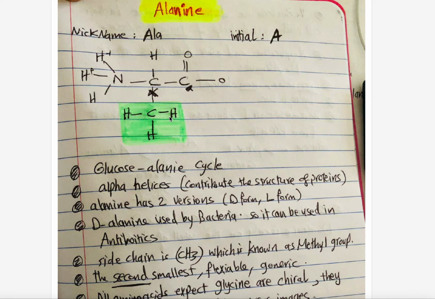It's the second smallest amino acid. What is the smallest amino acid? Which is glycine. So glycine is the first, the smallest, because the side group is H. And the second smallest is alanine because it contains the methyl group, which is known as CH3.